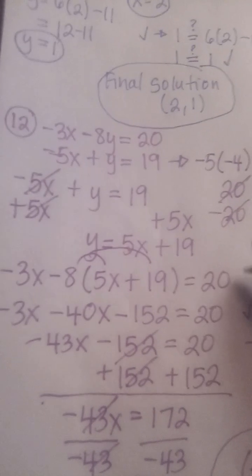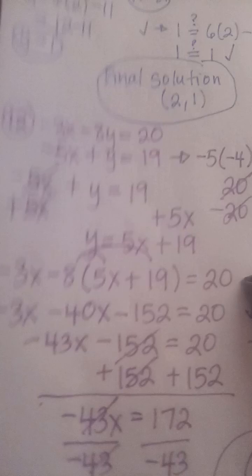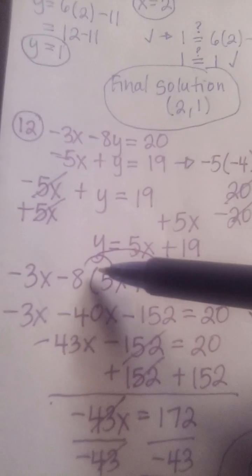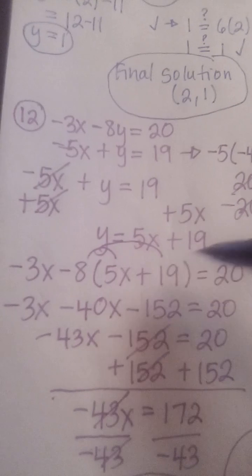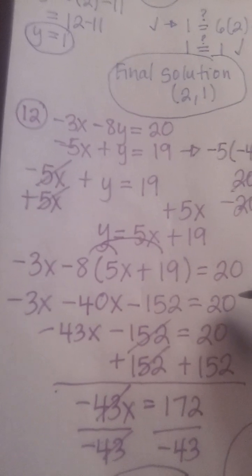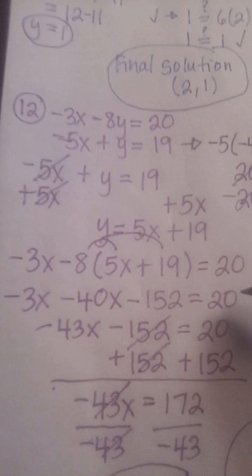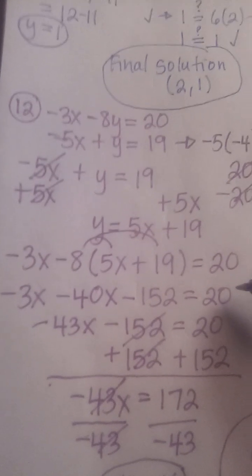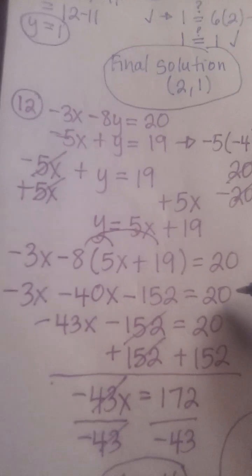Once that has been substituted, then I distribute what's inside the parentheses to clear it out completely. After that, the end result is negative 3x minus 40x minus 152 equals 20. So far, so good on this step.